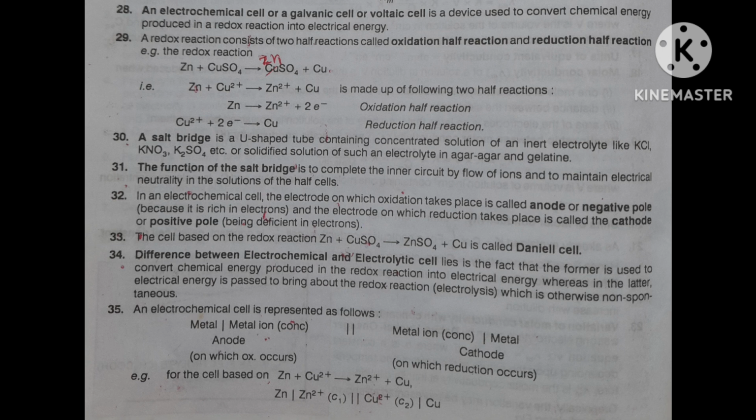And Daniell cell, what is actually Daniell cell? This is also, as I discussed, a voltaic cell or galvanic cell. In the beginning, the Daniell cell was the first one. Now any other cell which works like the Daniell cell is actually called a voltaic cell or galvanic cell. This is just like a Daniell cell. I will give an example now.